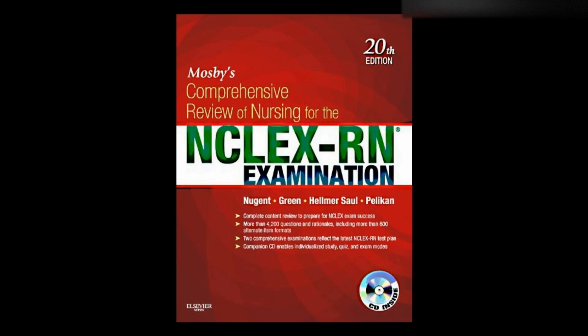Content: medical/surgical, category of health alteration: peripheral vascular, integrated processes: nursing process, implementation, client needs: physiological integrity, reduction of risk potential, cognitive level: application.